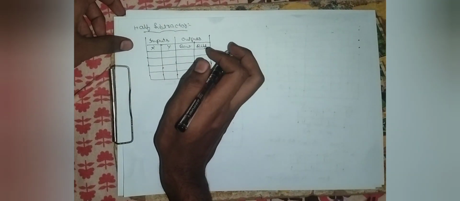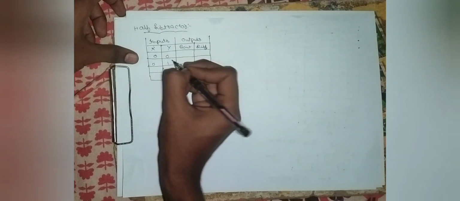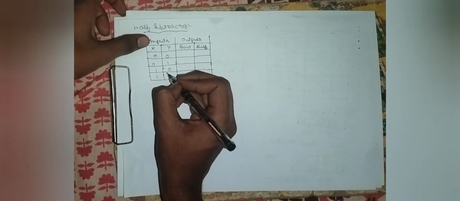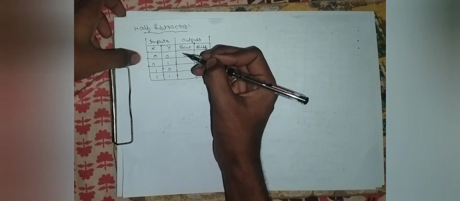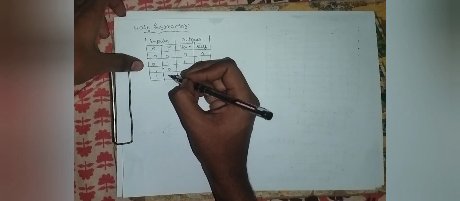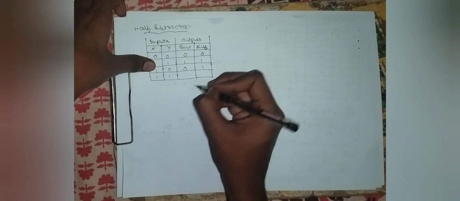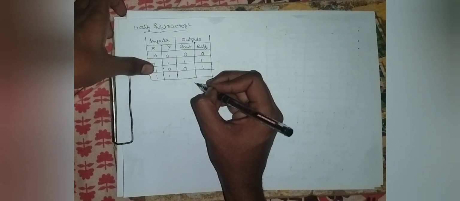Discuss the half subtractor. So these are the inputs and outputs. Here inputs are X and Y and outputs are B out and difference. So first write inputs 0 0, 0 1, 1 0, 1 1. When the inputs are 0 0, the difference will be 0 and the borrow out will be 0. When the inputs are 0 and 1, the difference will be 1 and the borrow out will be 1. When the inputs are 1 and 0, the difference will be 1 and the borrow out is 0. When the inputs are 1 and 1, the difference will be 0 and the borrow out will be 0.